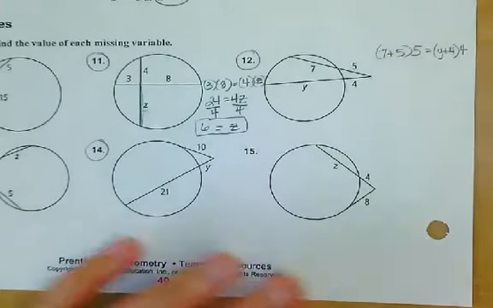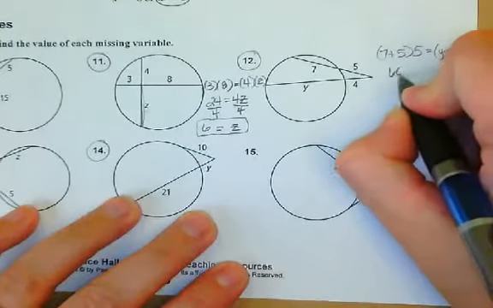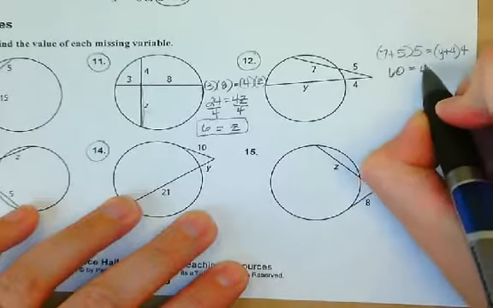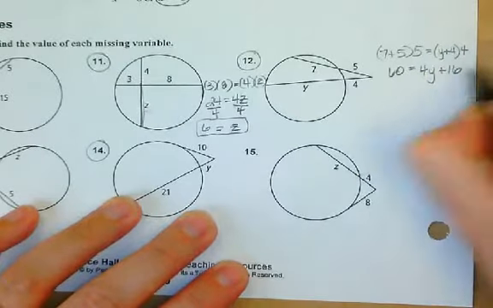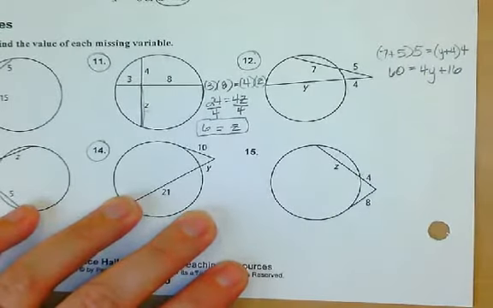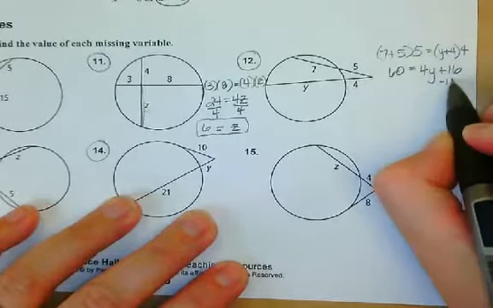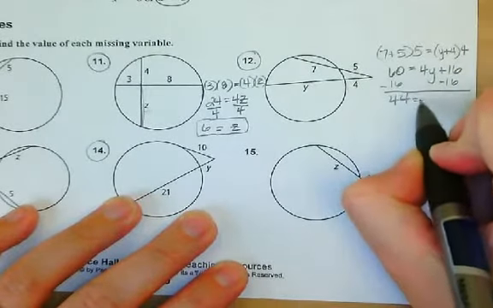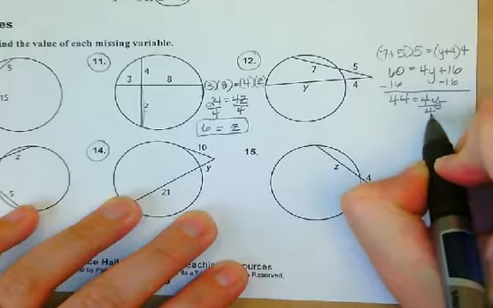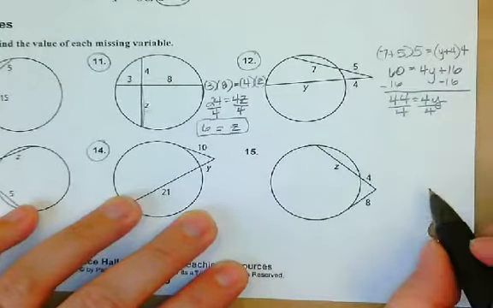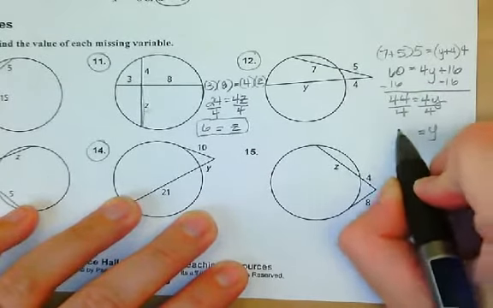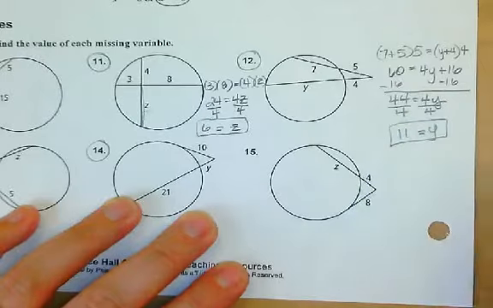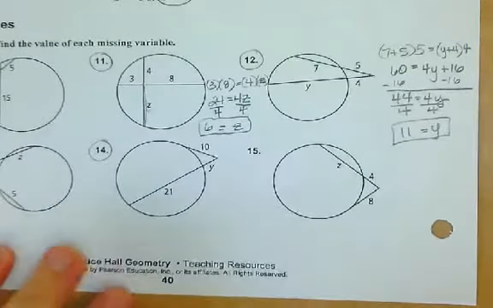So 7 plus 5 times 5 gives me 60 is equal to 4y plus 16. So I'm going to subtract 16 from both sides. Gives me 44 is equal to 4y. Divide both sides by 4. Y is equal to 11.